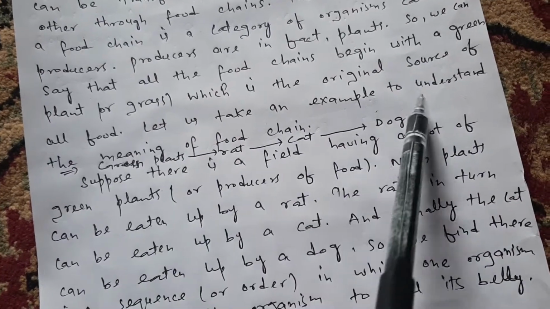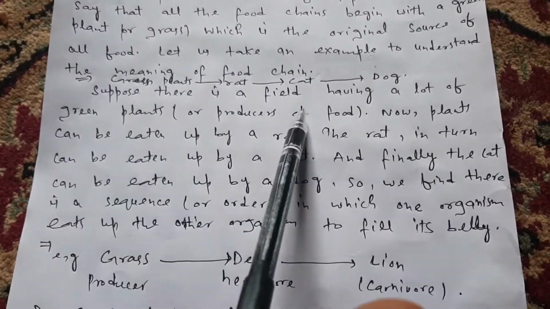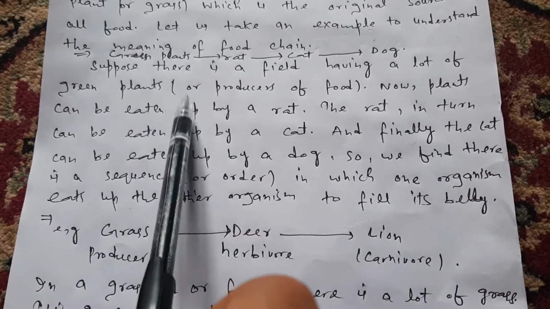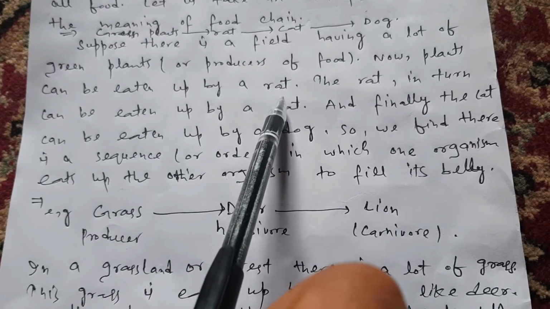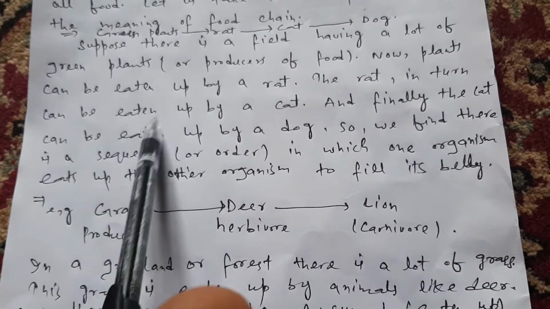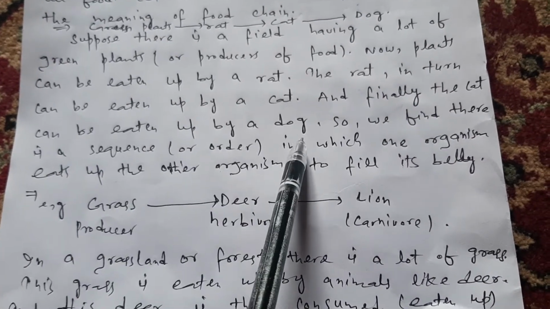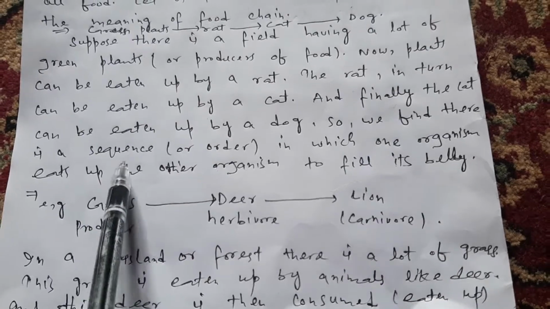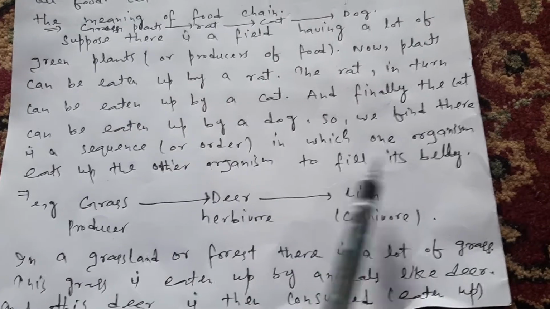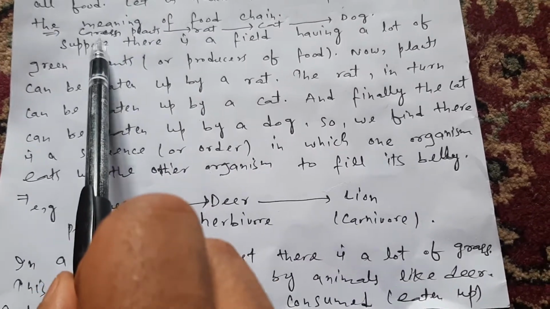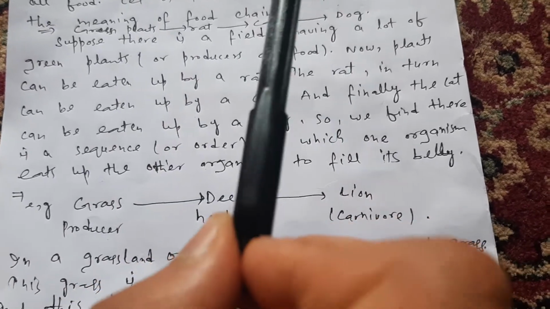Let us take an example to understand the meaning of food chain. Suppose there is a field having a lot of green plants or producers of food. Now plants can be eaten up by a rat. The rat in turn can be eaten up by a cat, and finally the cat can be eaten up by a dog. So we can find a sequence or order in which one organism eats up the other organism to fill its belly. Green plants eaten by rat, rat by cat, and cat by dog.